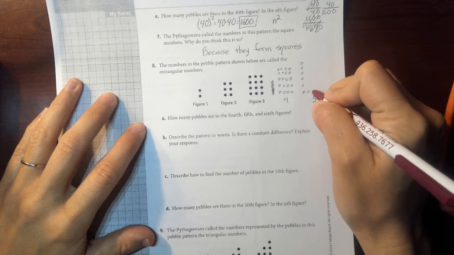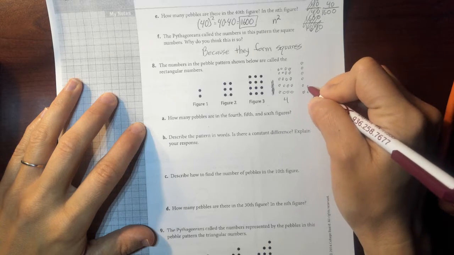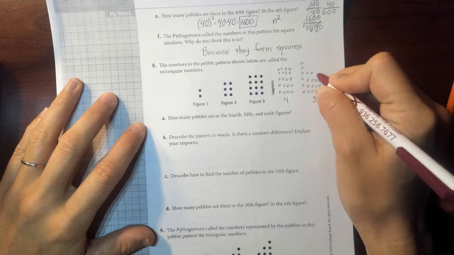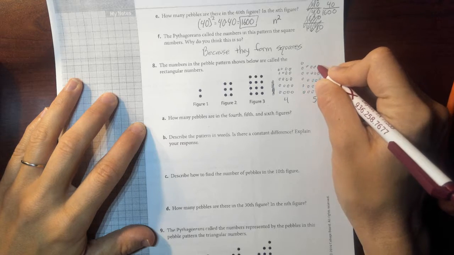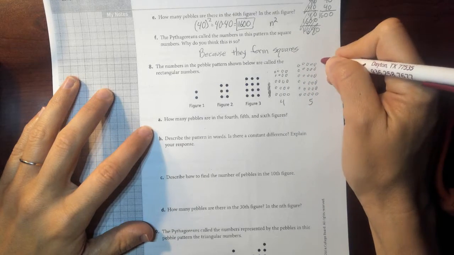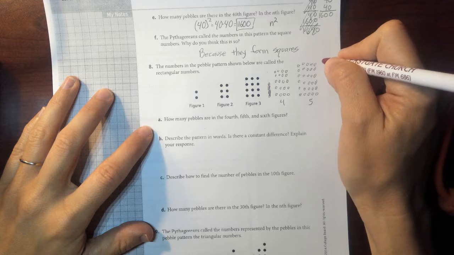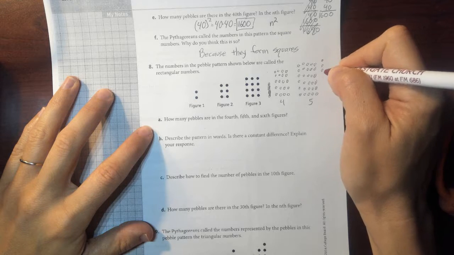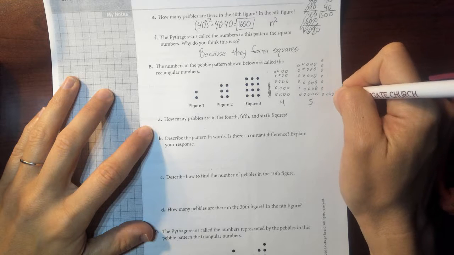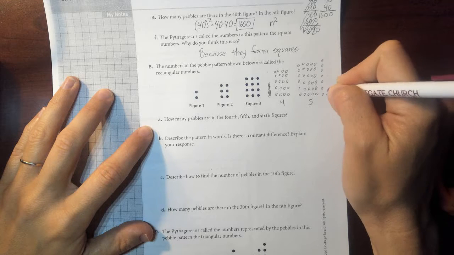And by 5, 1, 2, 5, fill it in. And then 6, same thing. So we'll do 1, 2, fill that in.